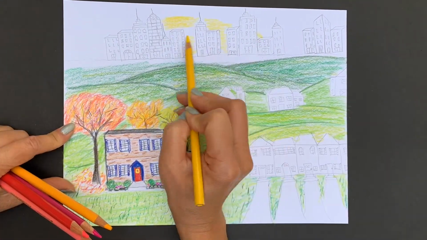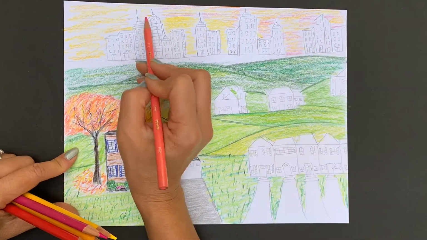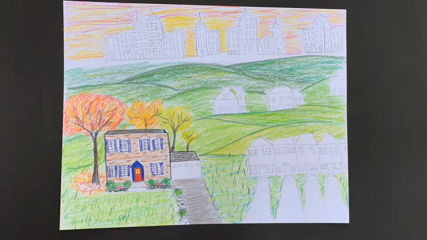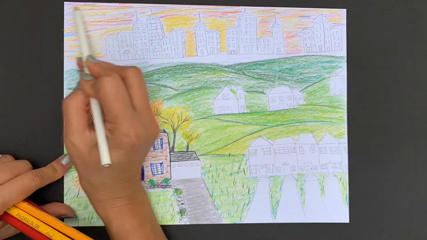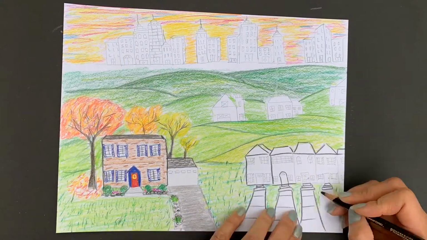I love watching the sunrise and the sunset. Therefore, I'm going to use a lot of yellows, pinks, and a little bit of blue for my sky. What's your favorite time of the day? What sky colors do you like? You can make that decision.